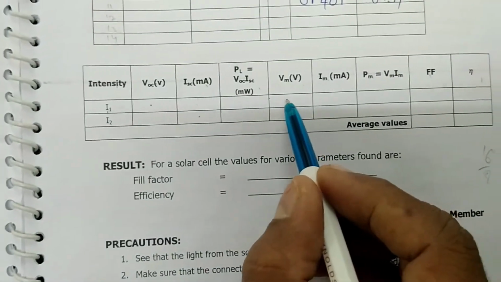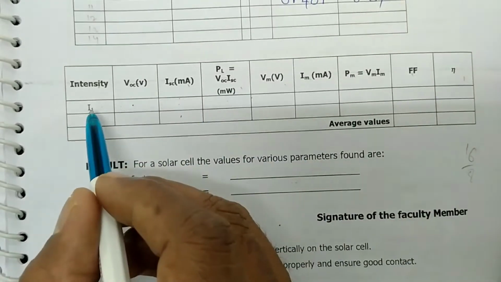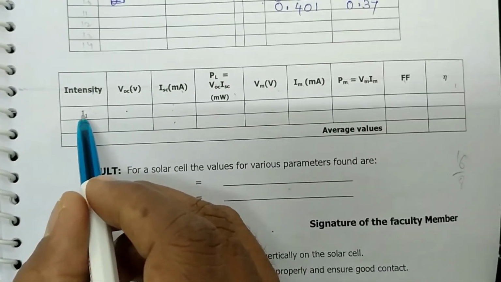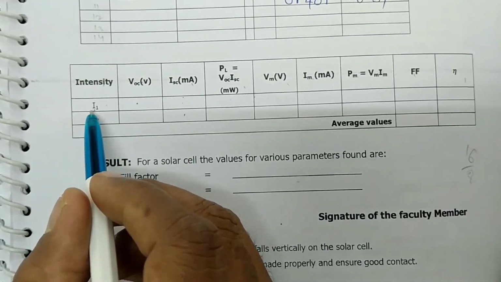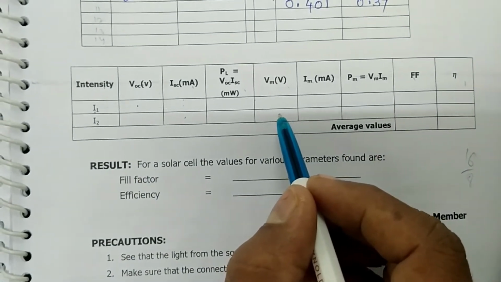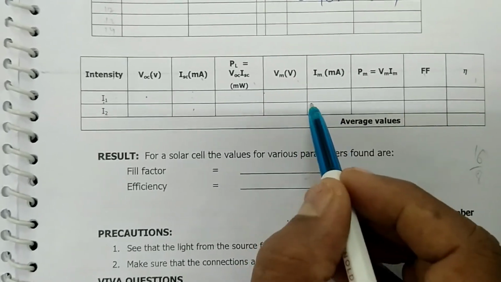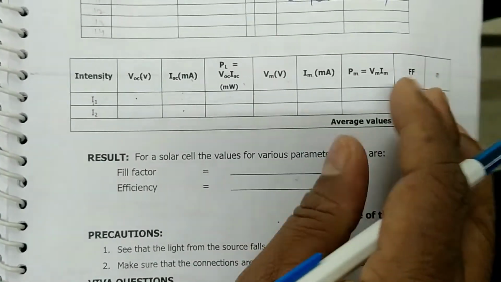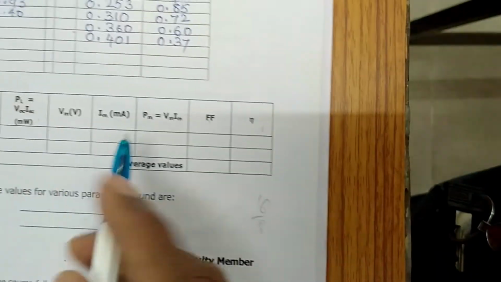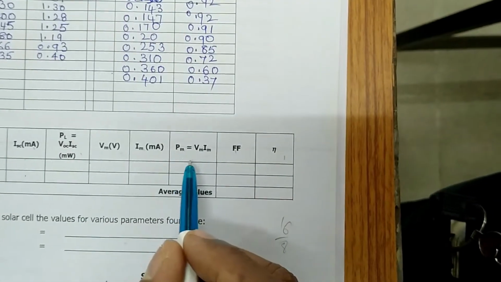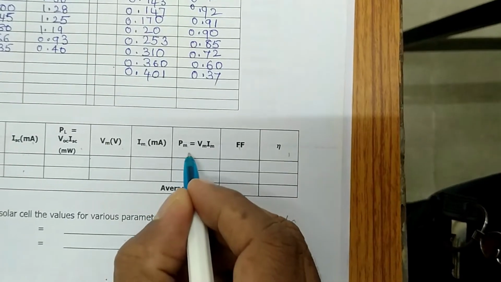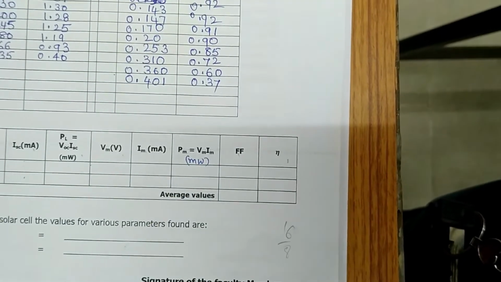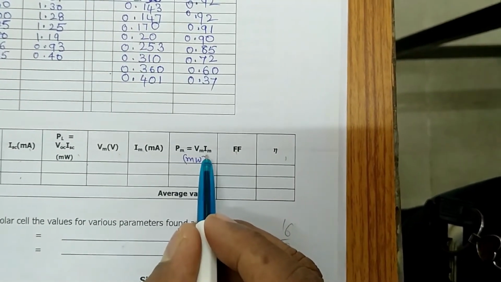Then take these values; note down from the graph what the VM value is for intensity 1 and what the IM value is for intensity 1. Similarly, you note down the values for the second intensity and you will get VM and IM. Take the input power, which is equal to VM into IM. Again, this is in milliwatts because I is in milliamperes.